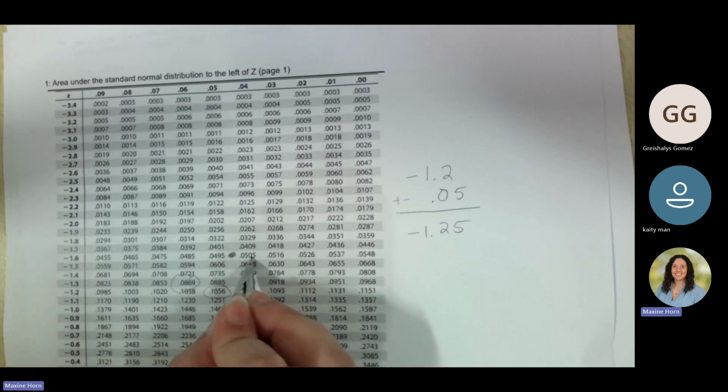I'm getting ahead of myself. But these are both the same distance away from 0.05, which is what we're looking for, right? We're looking for that area. I was getting ahead of myself because I was talking about halfway between the 5 and the 4.